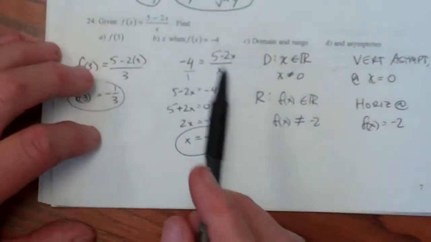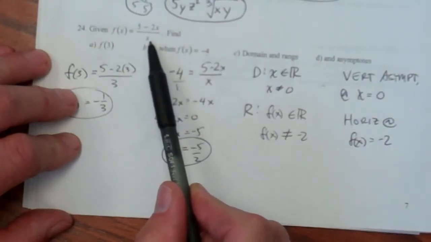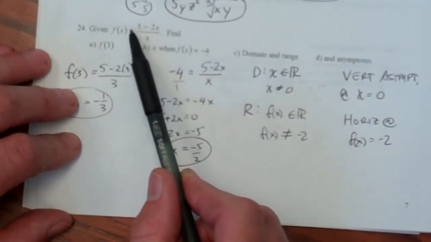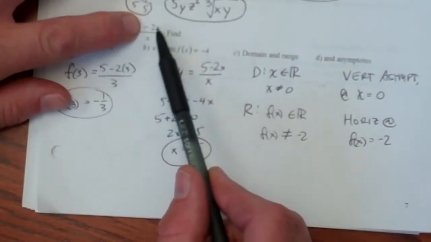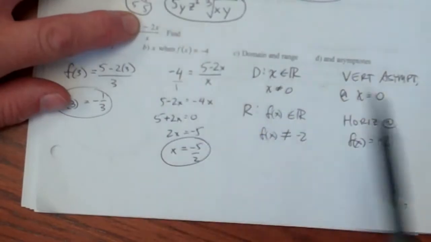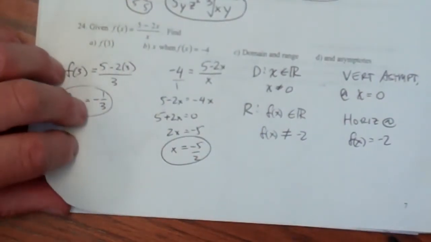How do I know that? I know that because I can say as x goes to infinity, this 5 becomes irrelevant, and I've got -2x over x. The x's cancel out and I get -2. That's the horizontal asymptote. Alright.